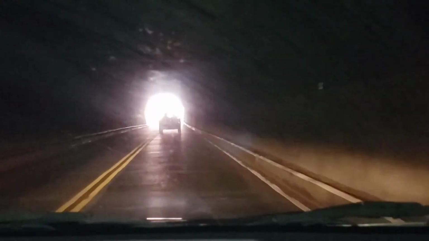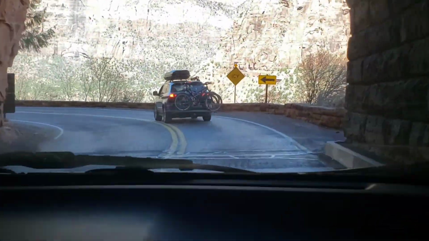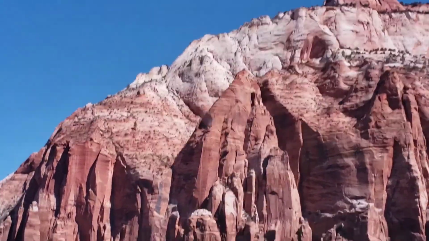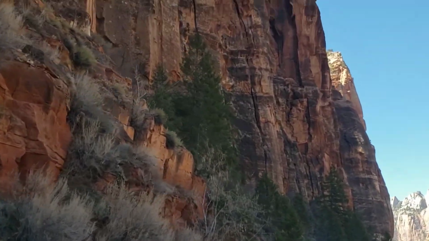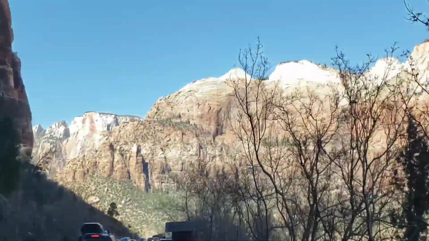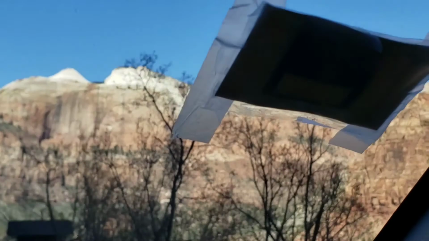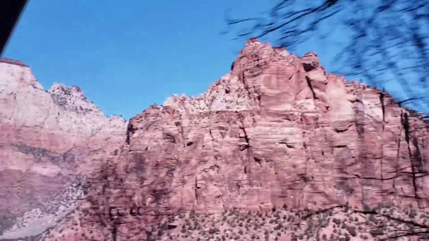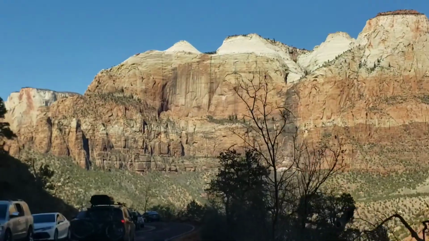Okay, we're nearing the end of this tunnel. Okay. Let's see what we can see. That's how beautiful it is. That's the beauty of the outside of this tunnel. Yeah, it's so beautiful. See how high these mountains are? Okay. Beautiful experience. It's different from the Bryce Canyon experience.